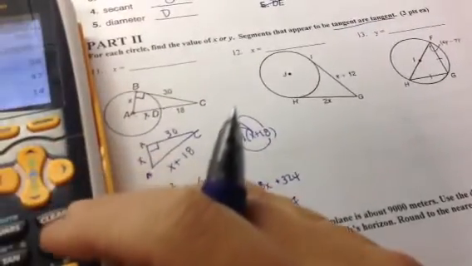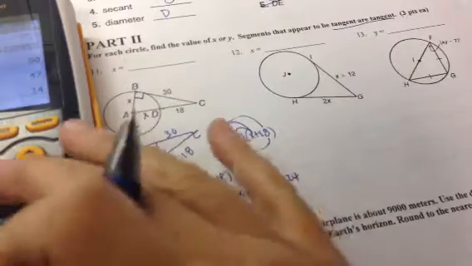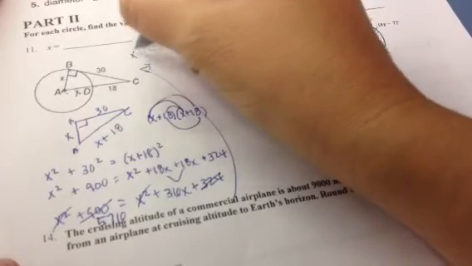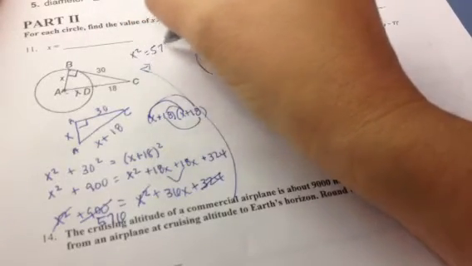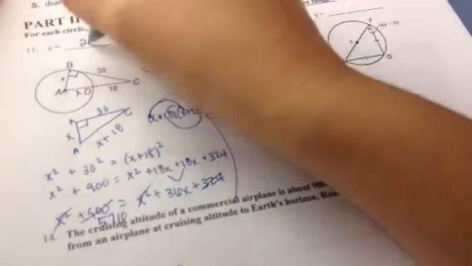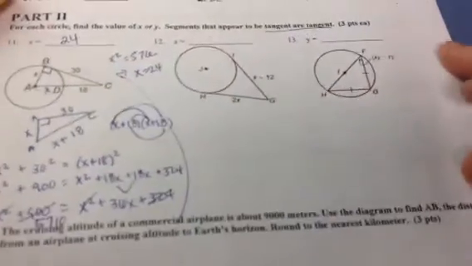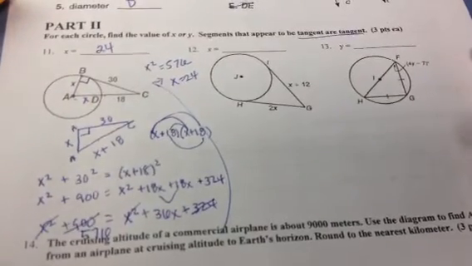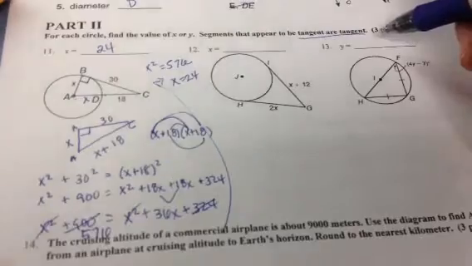The square root of 576 is 24. All right, so when we get to the statement that x squared equals 576, take the square root of both sides, x is 24.